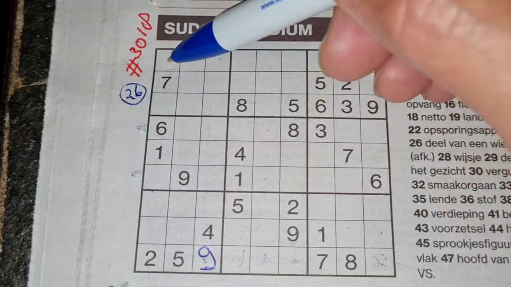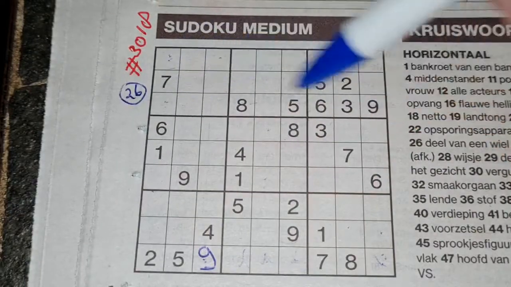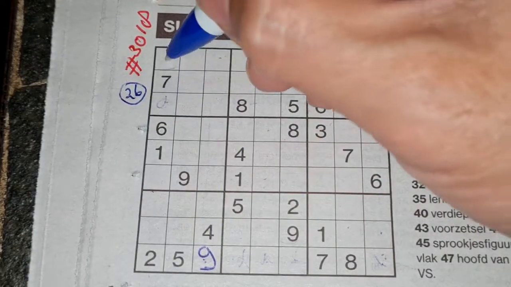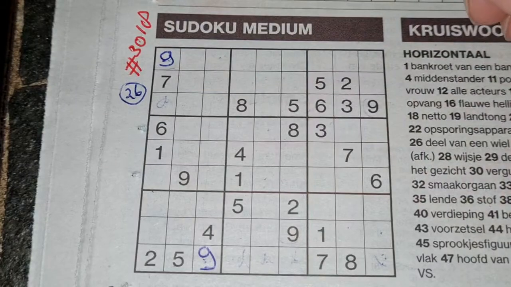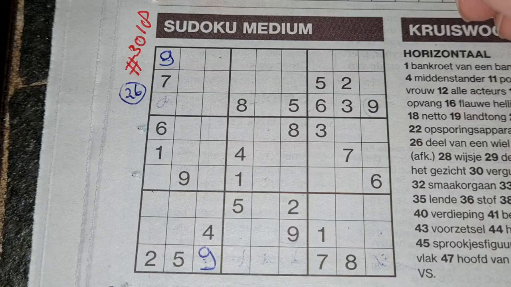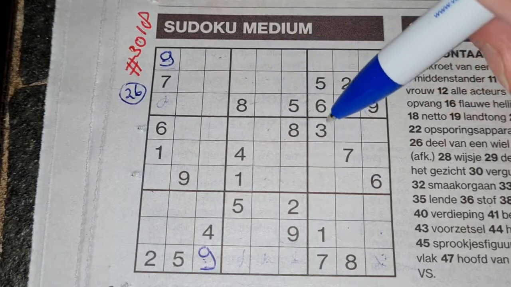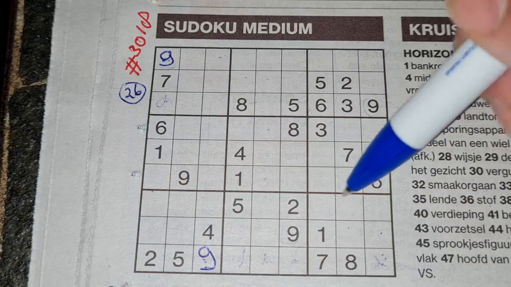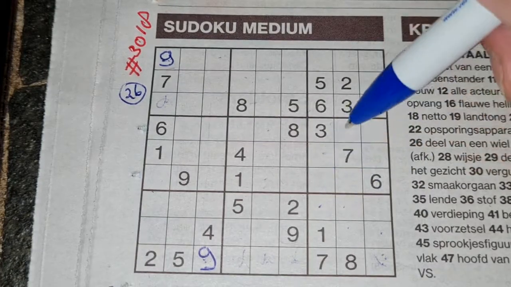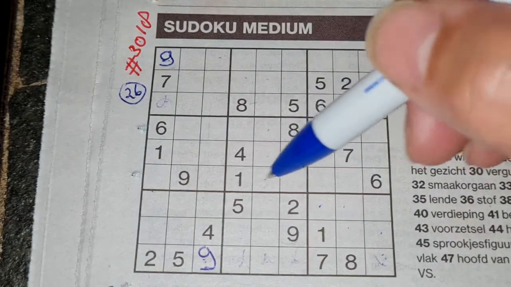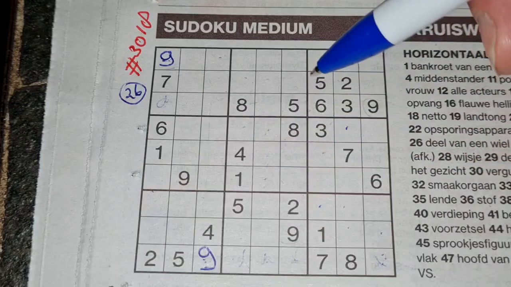So in the first column, the only 2 places for the 9 should be here. Oh, there. We see there 9, no 9 there. 9 should be there. Then 9. Okay, I can continue with the 9.